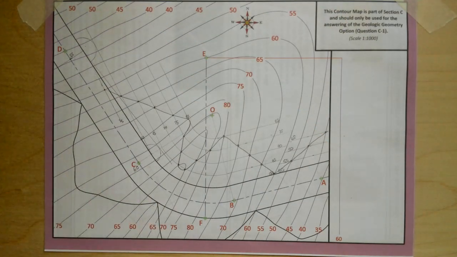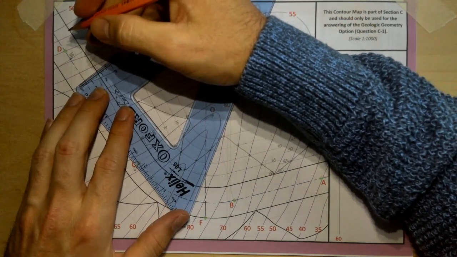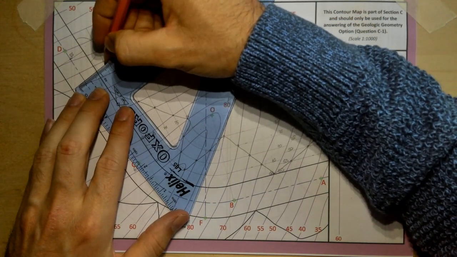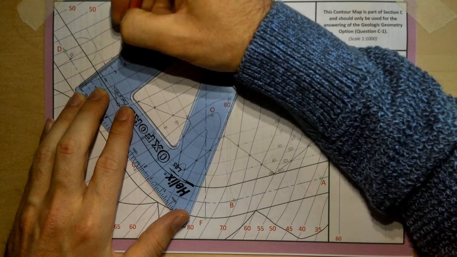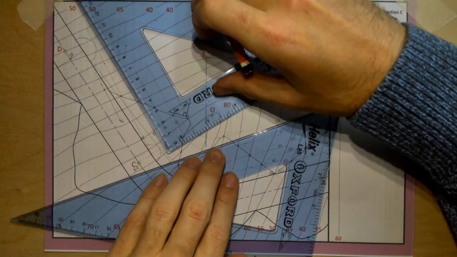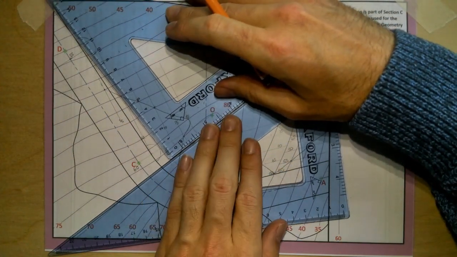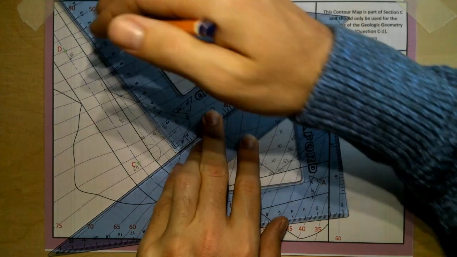The distance between the contours here will be 7.5, so I can draw them in now as well. 1.5 is there. And they're going to go with the same slope as that one. Now we've lines on top of lines, it gets a little bit confusing.